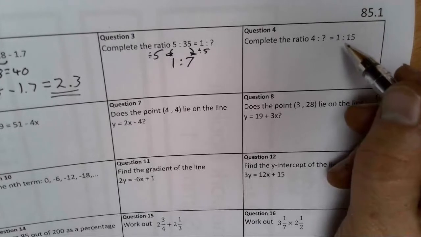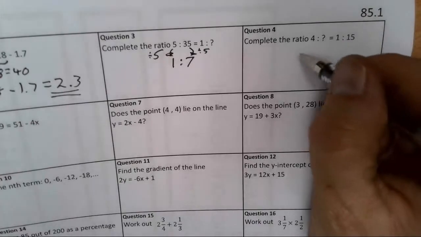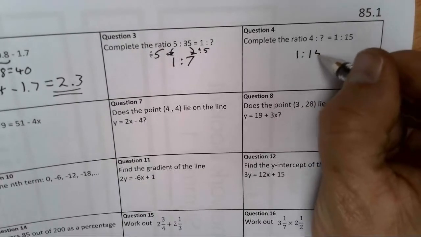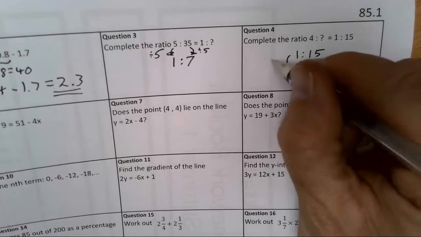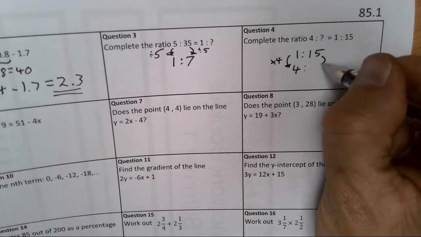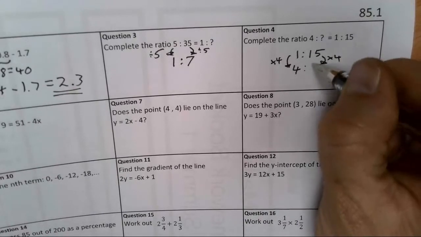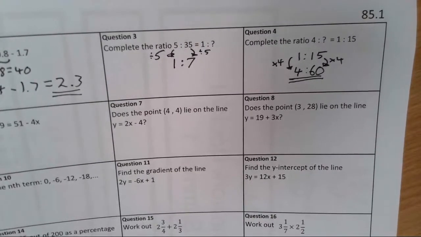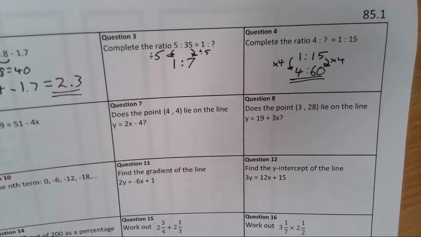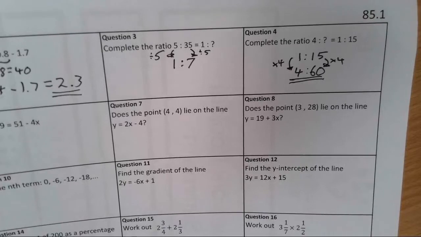Question 4. Right, so this is working the other way. So if I think about 1 to 15, and then it goes up to 4 here, using equivalent ratios, that's been multiplied by 4. This would be multiplied by 4. That's going to give me 4 to 60. So it works just the same way as equivalent fractions work.